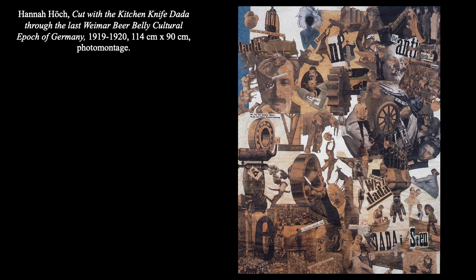at this time. So this is probably her most well-known photo montage. It's titled Cut with the Kitchen Knife, Dada Through the Last Weimar Beer Belly Cultural Epoch in Germany. It's kind of a mouthful. But we have images of political figures, including Karl Marx in the lower right. There are Weimar government officials in the upper right. We also have images of machinery, architecture, dancers and athletes, letters, words, and phrases.